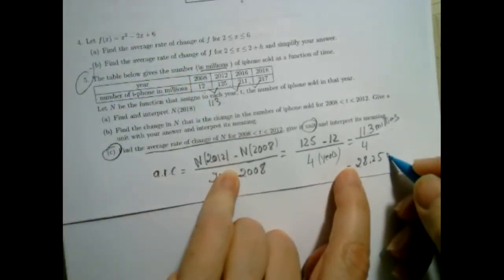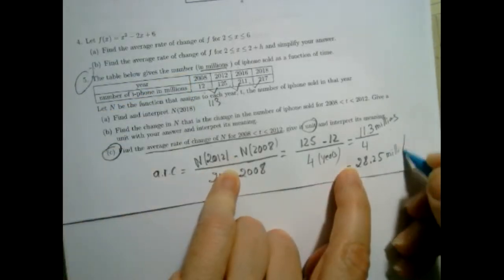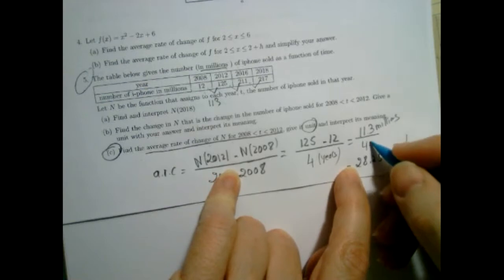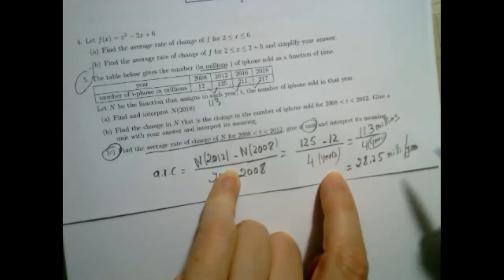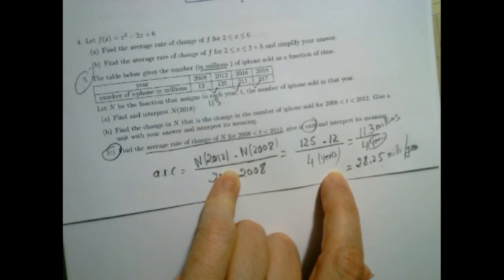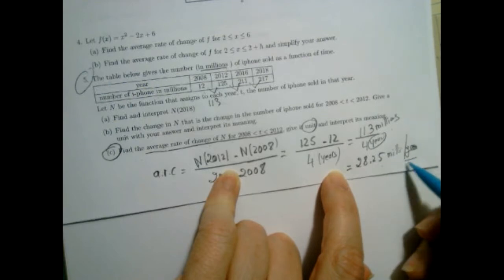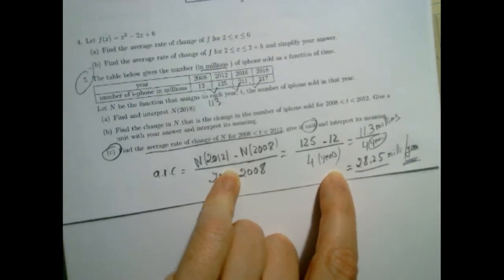When we divide by 4, this gives me the average per year. So the unit is million per year. It means every year, on average, 28.25 million more iPhones were sold. So the average rate tells me, on average, how many extra were sold per year.